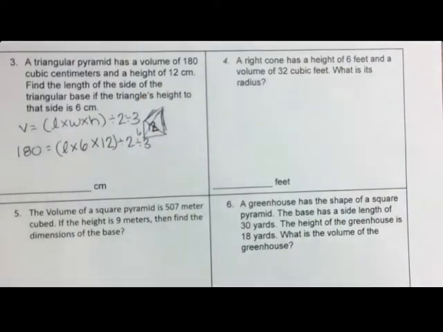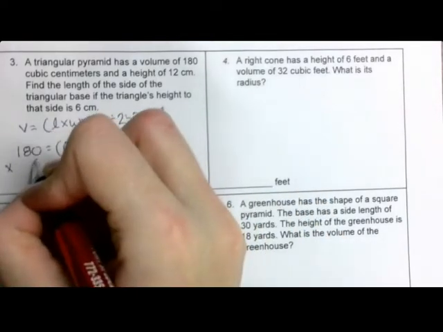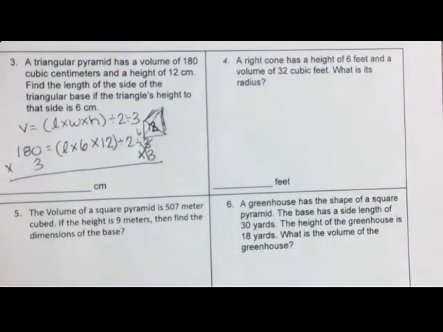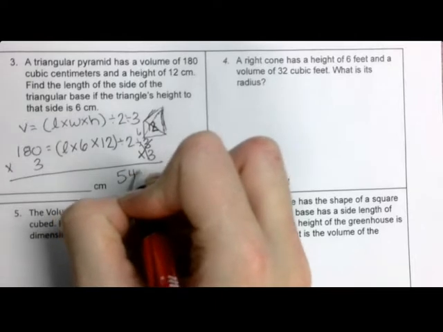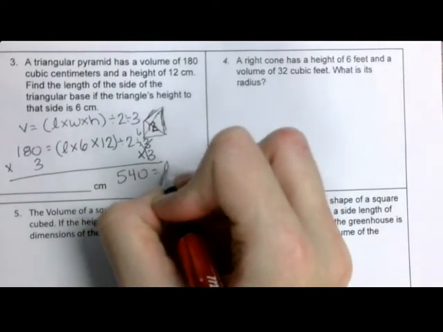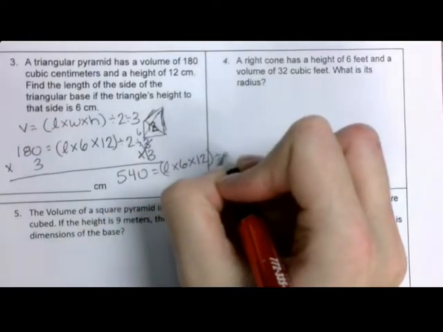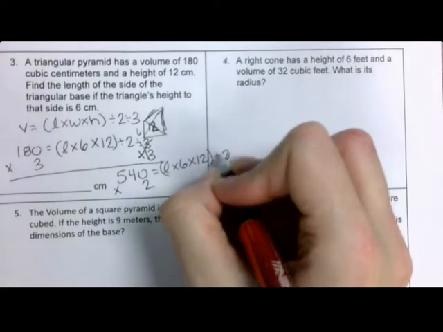So let's kind of do this in a couple swoops. So let's times 3 on both sides. Again, let's get out of these division signs. So 180 times 3. I have 540 equals length times 6 times 12. Still divide by 2. So let's times 2 on both sides.